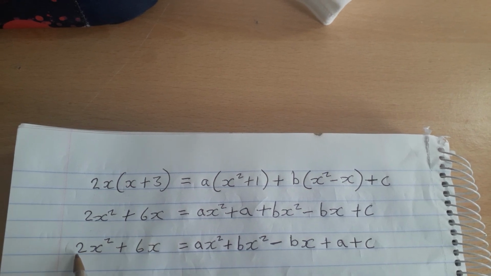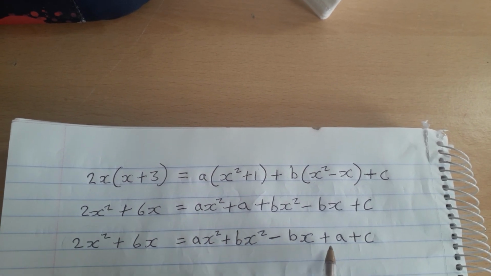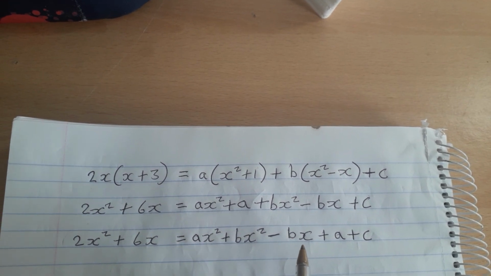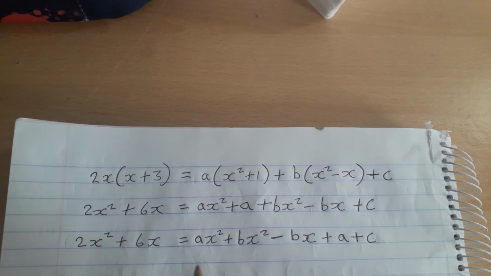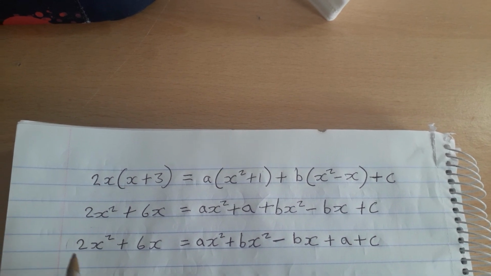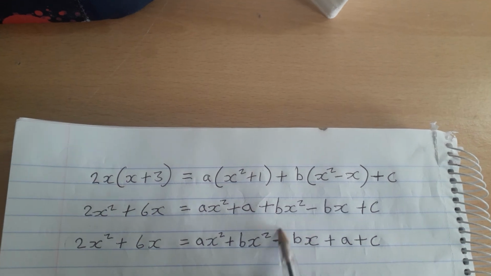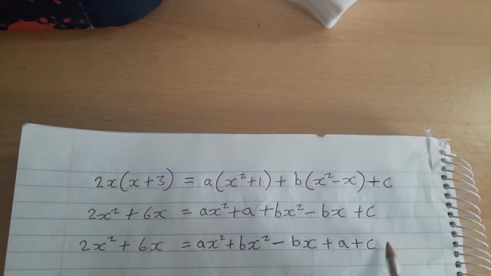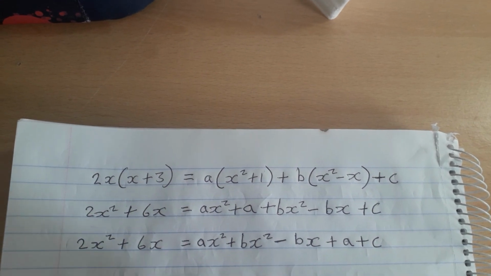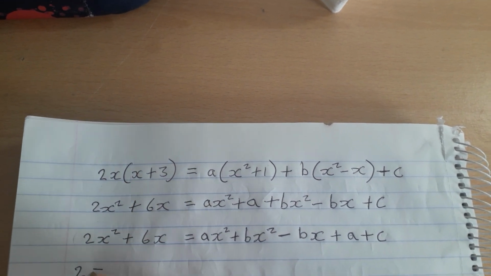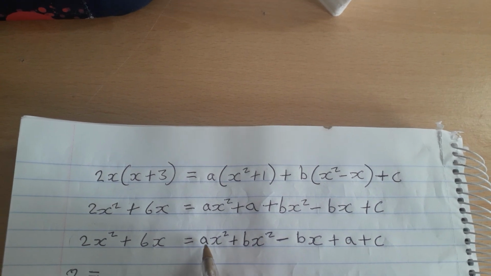So the first thing we do with this new equation that we have here is we form some smaller equations that link the coefficients of x squared on this side with the coefficients of x squared on this side, the coefficients of x on this side with the coefficients of x on this side, and the constants with the constants. So we see here 2 is the only coefficient of x squared on this side, but that has to amount to or be the same as this a and this b.